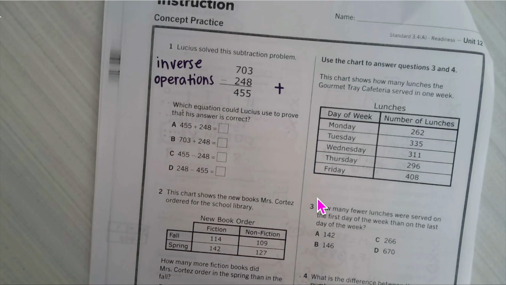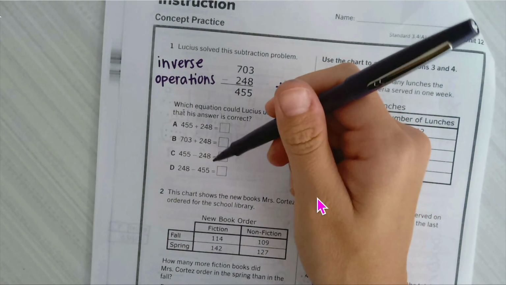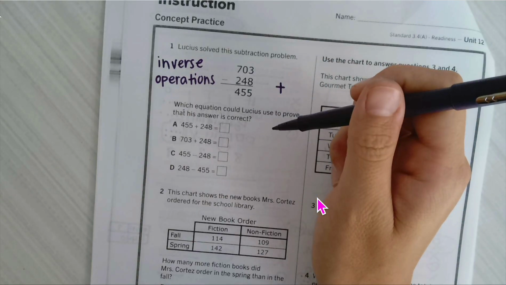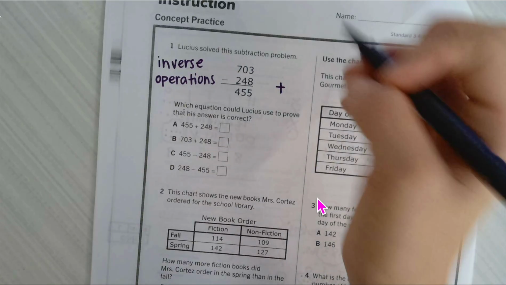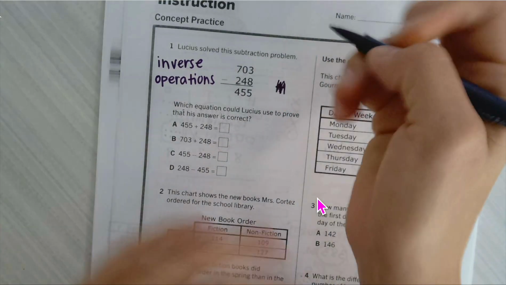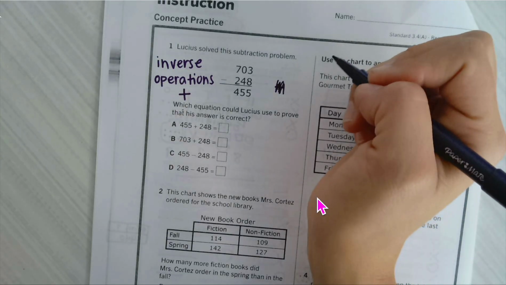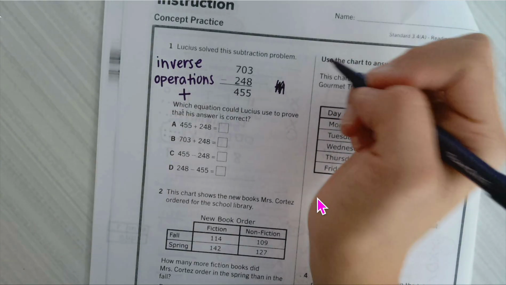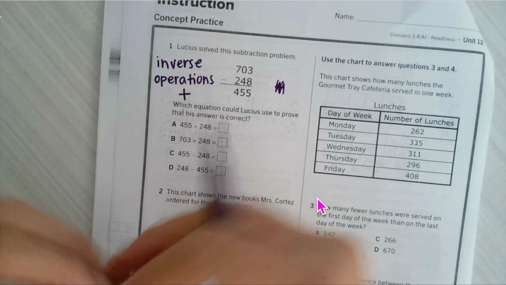C and D, because let's think about that. 455 minus 248. Okay, well, let me explain myself correctly, because yes, the inverse operation we can use, but 455 minus 248, that's going to give me a teeny tiny number.